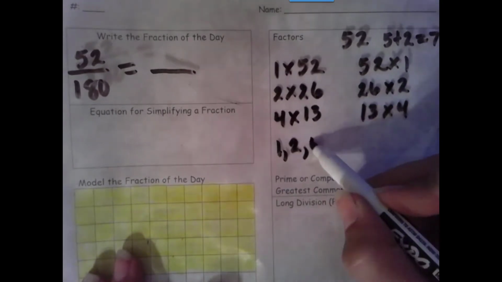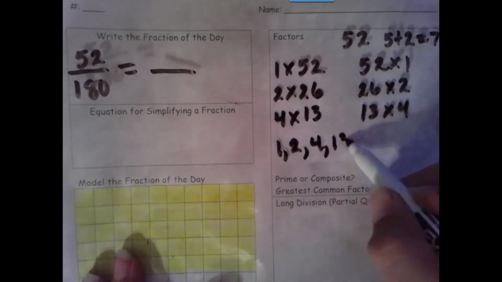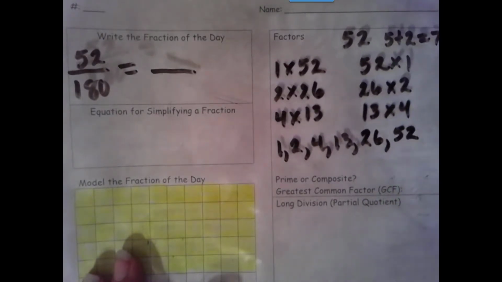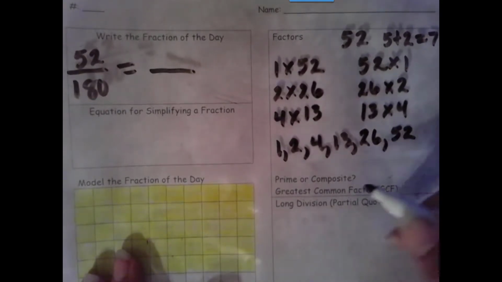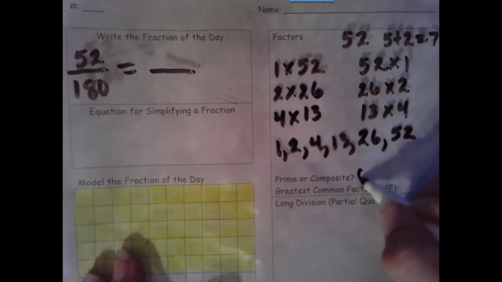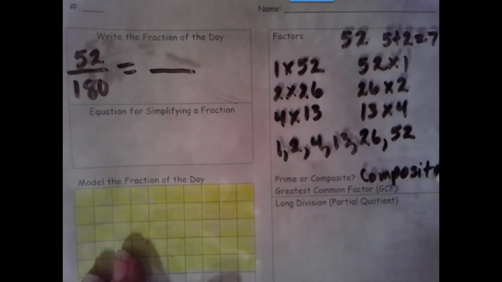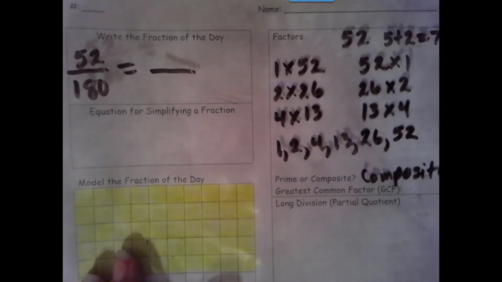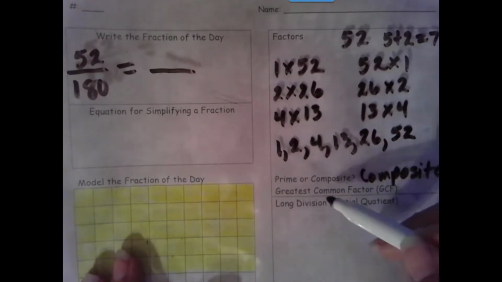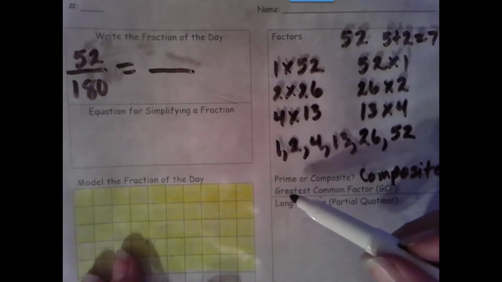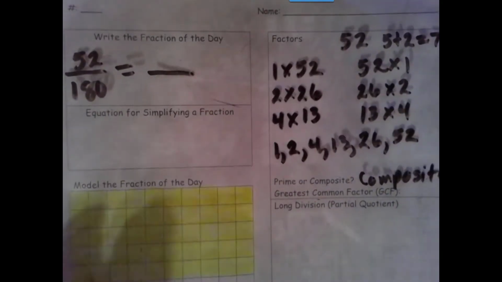1, 2, 4, 13, 26, 52. We have 6 factors, so that is more than 2 factors, so it must be composite. Now out of these factors, we want to find what our greatest common one is. So it has to work for both. That makes it common, and we want the largest one that works for both. So greatest common factor. Let's try our greatest factor of 52, see if that works.